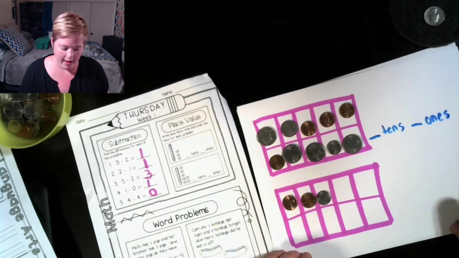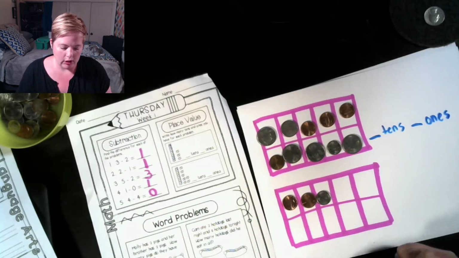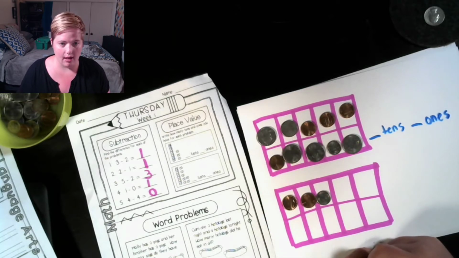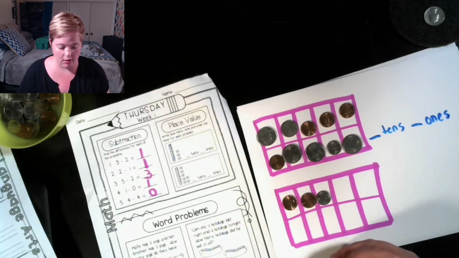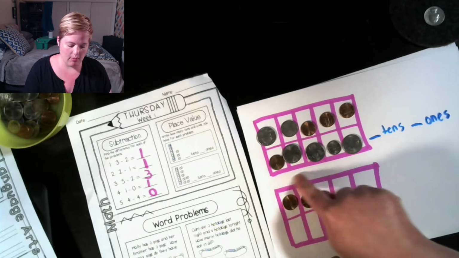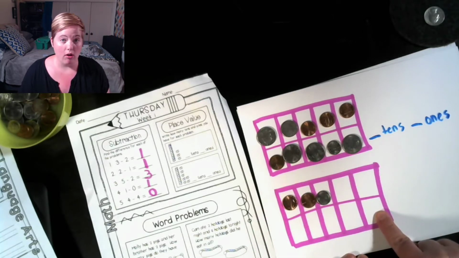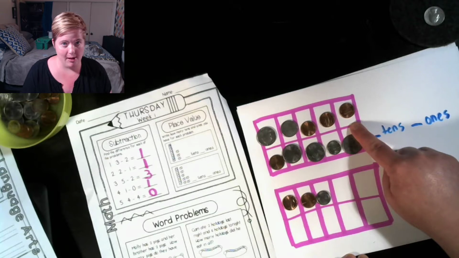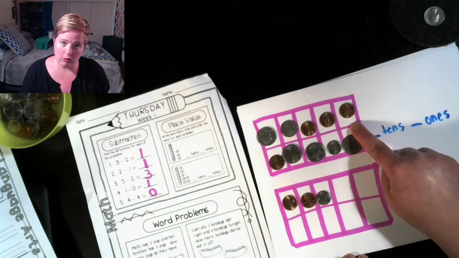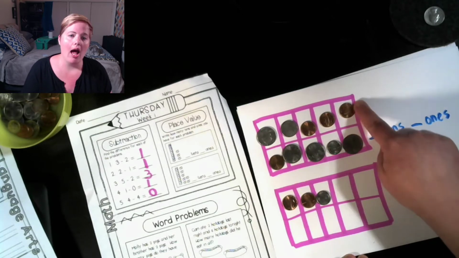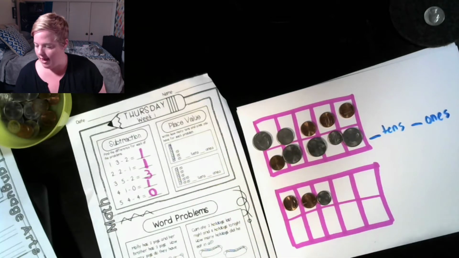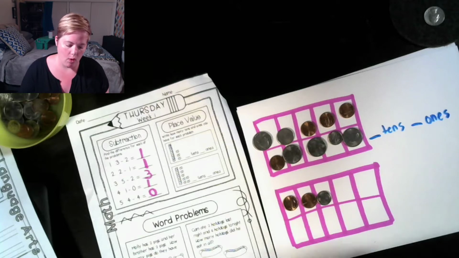Okay. Well, think about it this way. If you're looking at your tens frame, how many tens frames are all filled up? Completely filled with all 10 coins. Is this tens frame all filled up? No, there's only 3, so it is not a group of 10. Is this tens frame all filled up? Yes, so it is a group of 10. There are 10 coins here. I have one whole tens frame all filled up. That means I'm going to put 1.